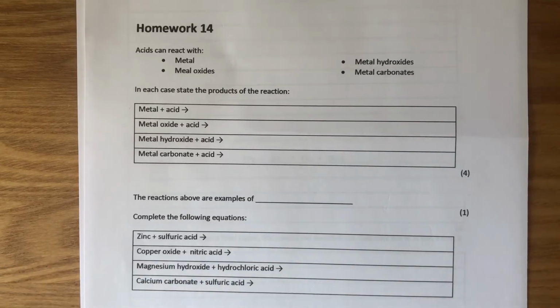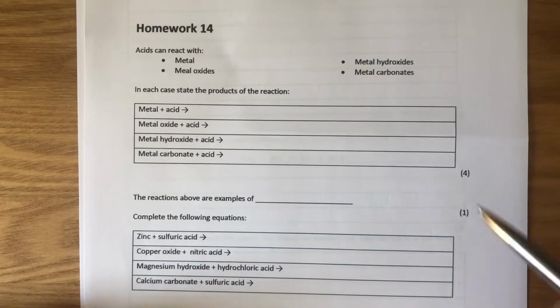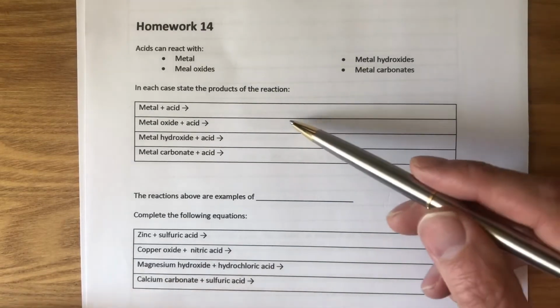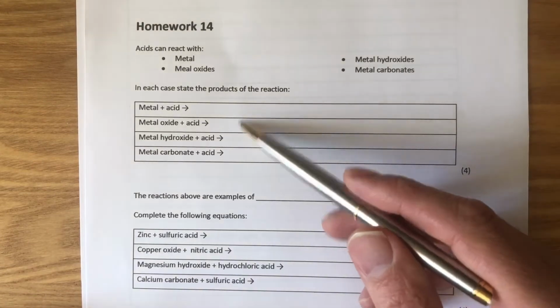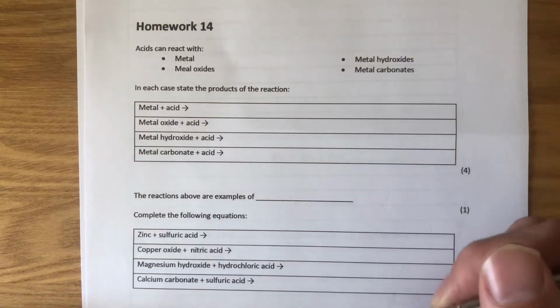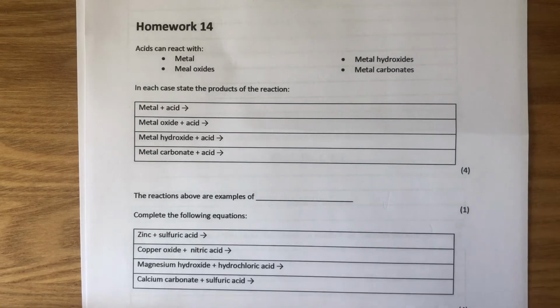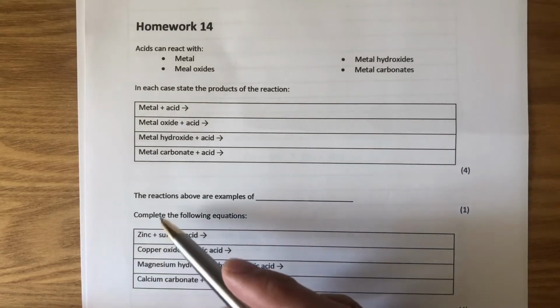Homework 14, we're going to be concentrating on the acids unit that we did. And we've also got a couple of calculations in there as well. First off, we've got some straightforward general equations here, neutralization, and what's produced. Now, when an acid reacts with an alkali, a salt and water is always made. And so that is the type of equation we want for each of these.